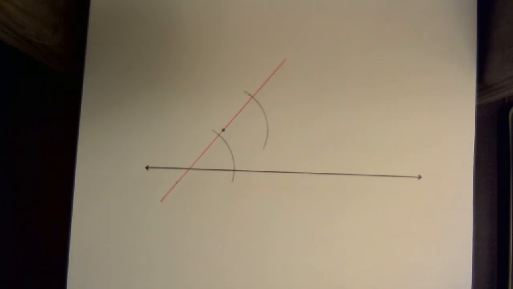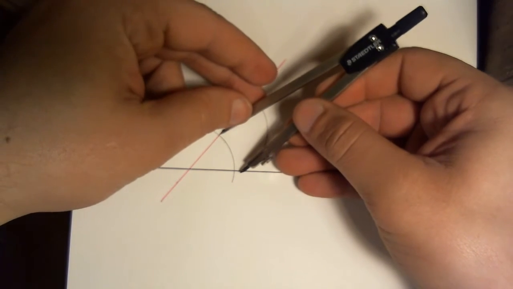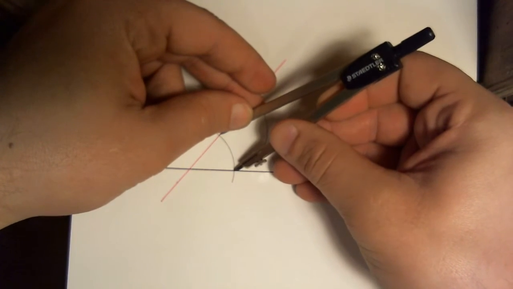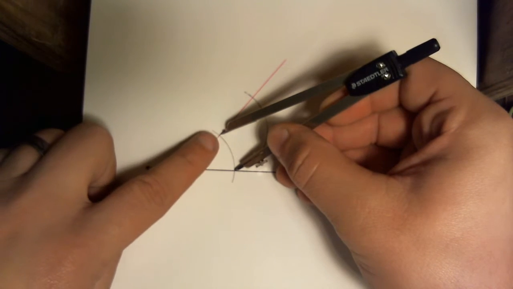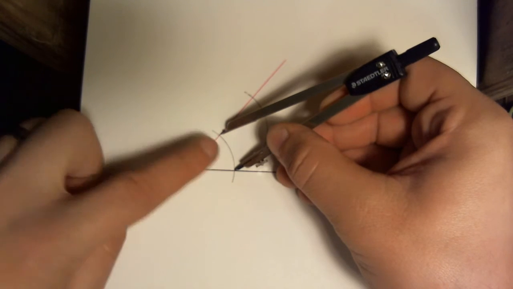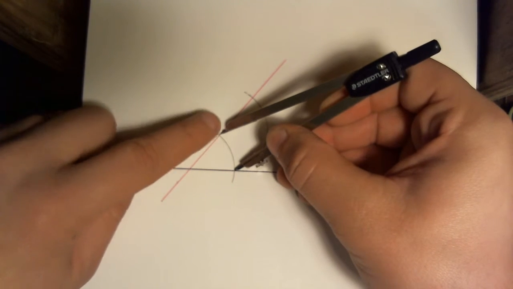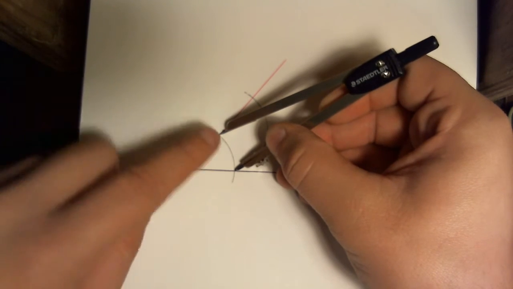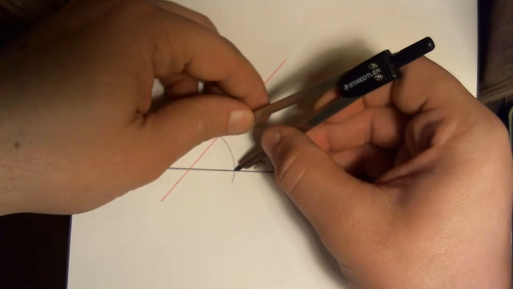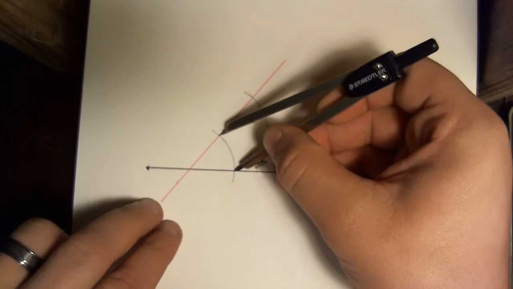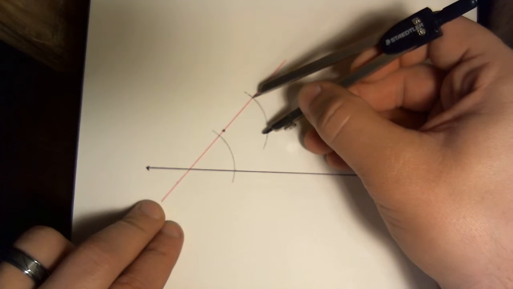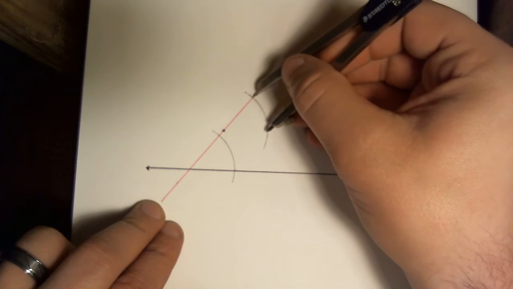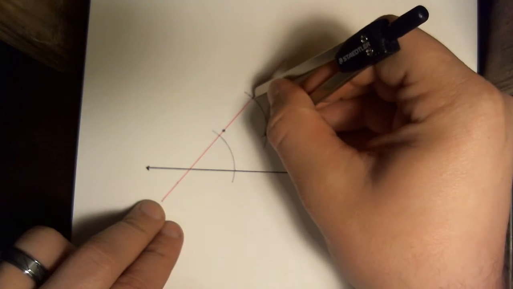Now, the second thing, or the third thing I guess, we're going to take our compass and adjust it so that it meets the point that we created on both of these lines from our first arc. Okay, so my non-writing point right here, I line it up, and my writing point, make sure that they're the same width. Then I'm going to move my non-writing point up to that new intersection that I just created, and I'm going to draw an arc down here.